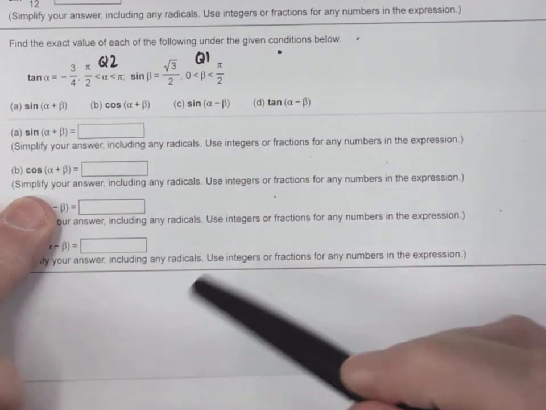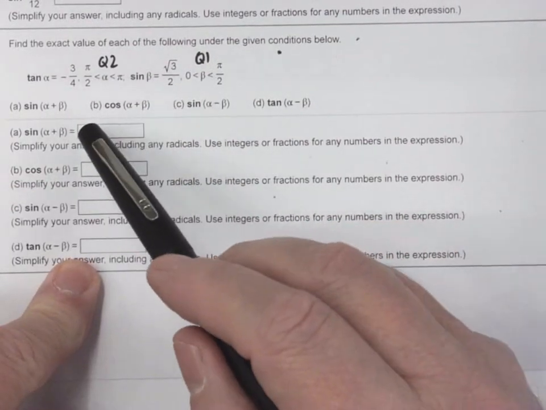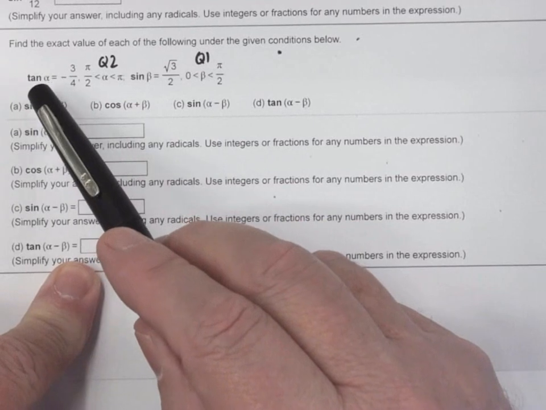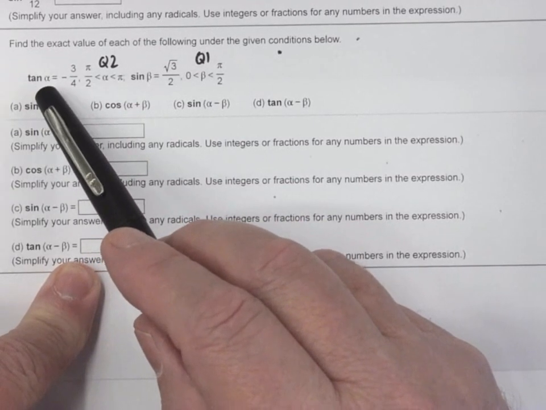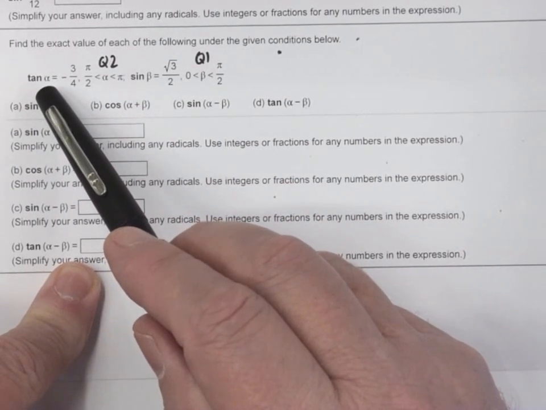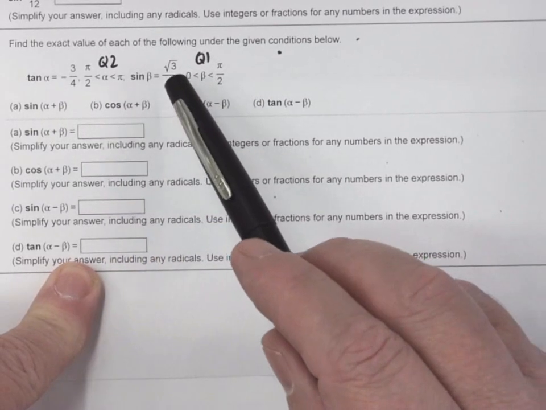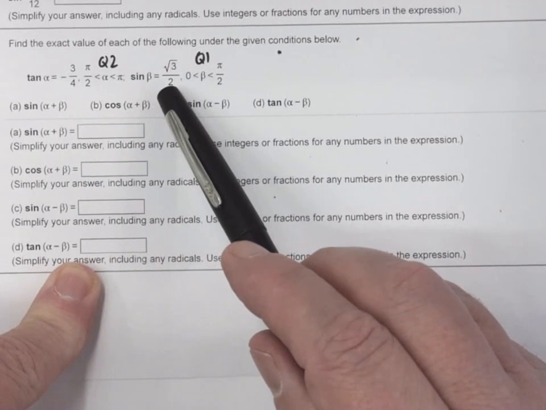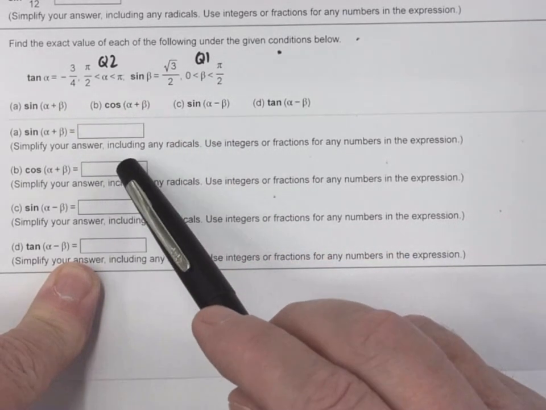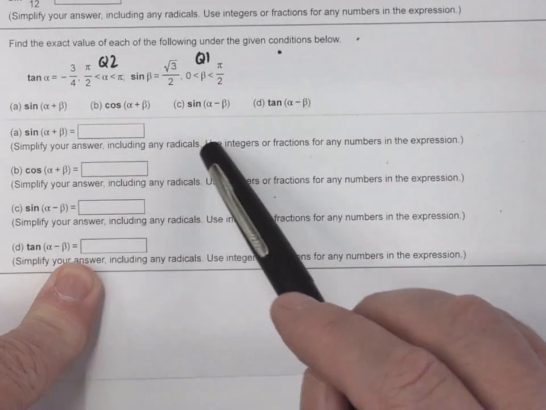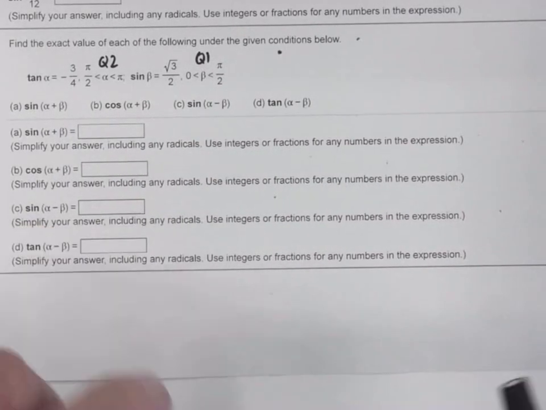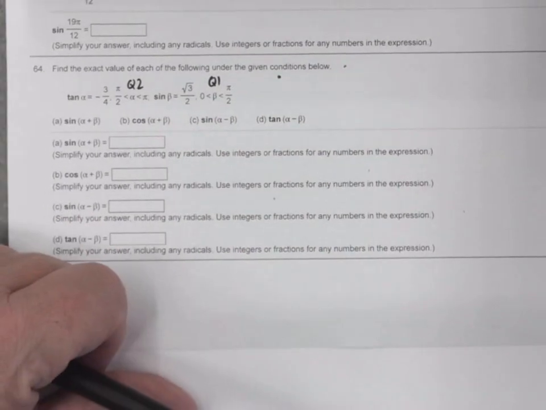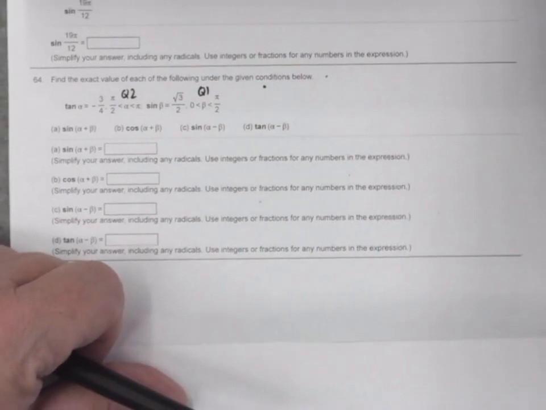So then I'm going to approach this problem. We're going to need trig functions for both these angles. For alpha, I'm going to take this trig function and create a right triangle. I'm going to take this trig function for beta and create a right triangle for beta. And then I can go in and start using all these formulas to do the calculations. So let me get a separate sheet of paper and write this down, because this is going to be a fair amount of work.